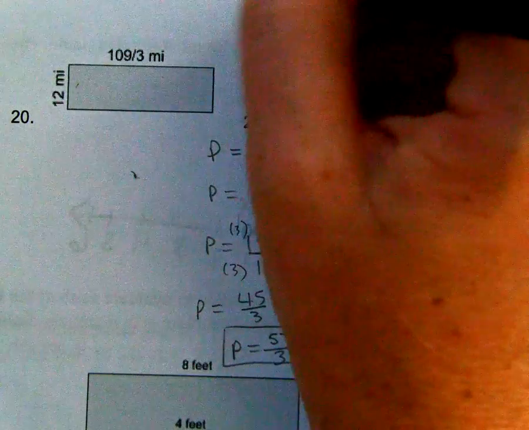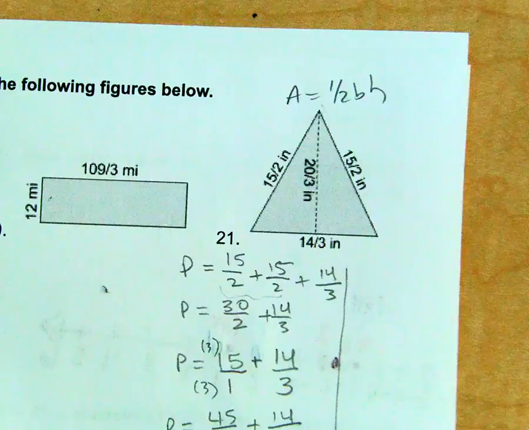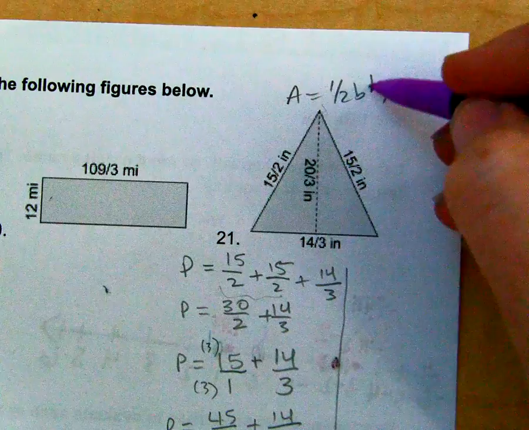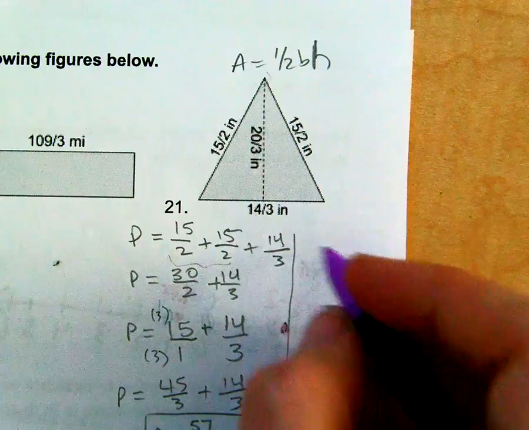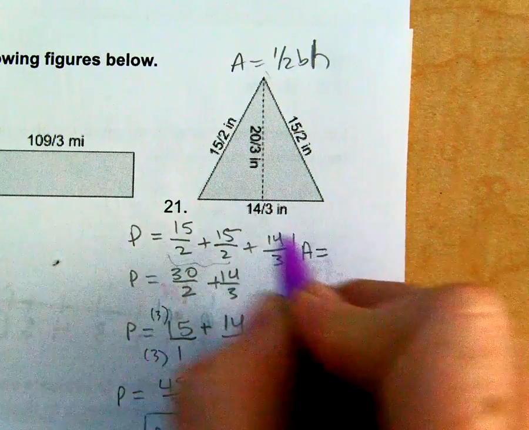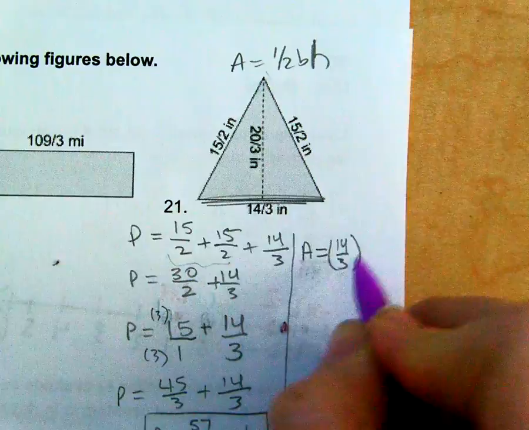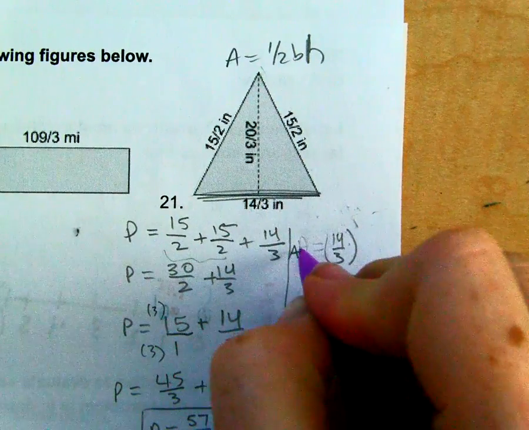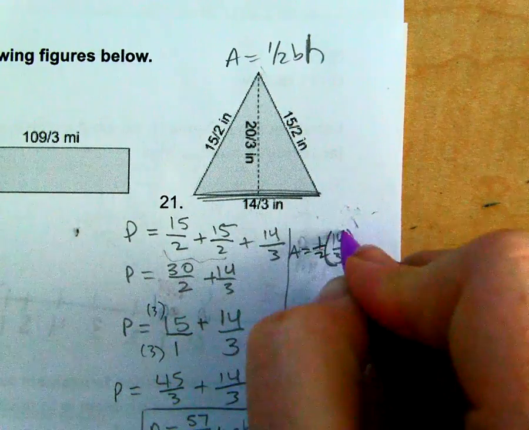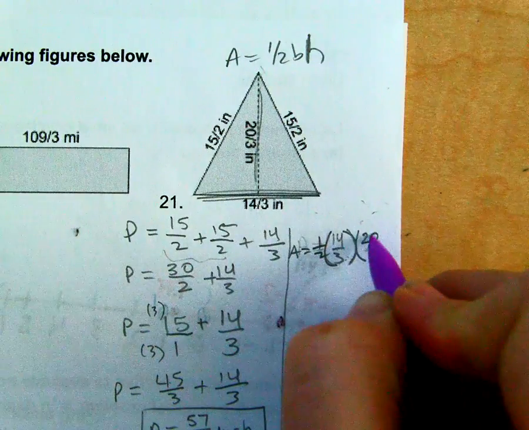All right, formula for the area of a triangle is 1/2 base times height, or base times height divided by 2. You can do it either way. I'm going to stick with the 1/2 since I've got fractions here. That's going to make my life a little easier. So my 1/2, my base would be 14 thirds. My height would be 20 thirds.